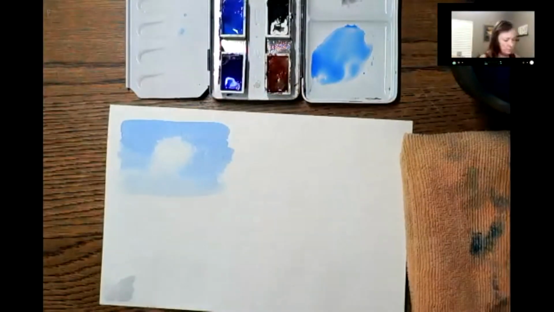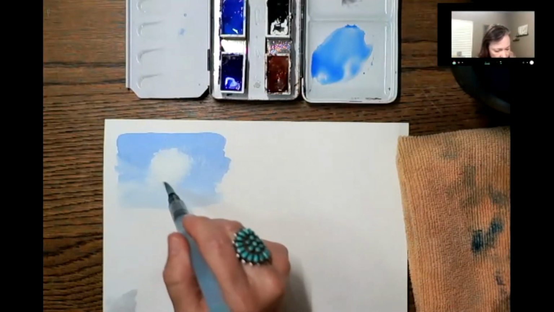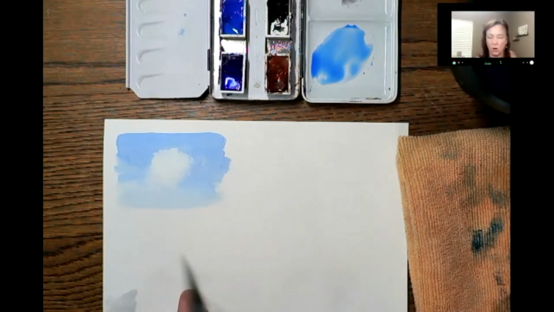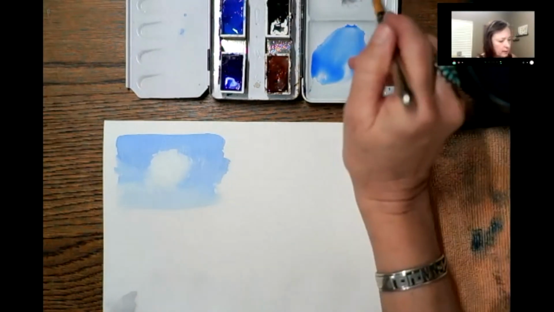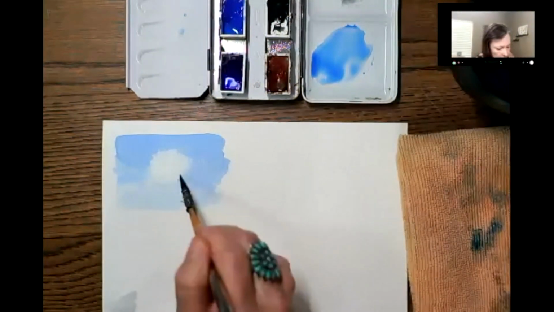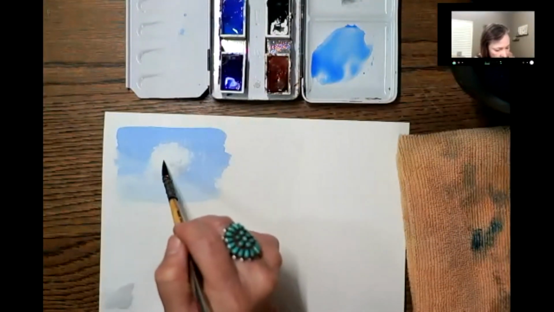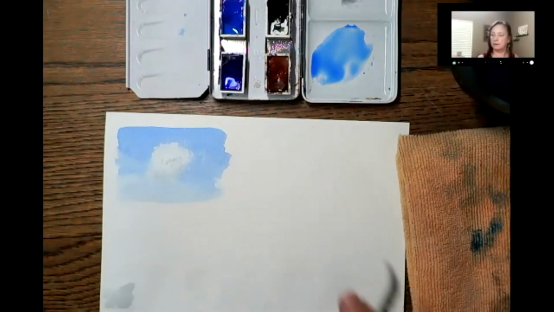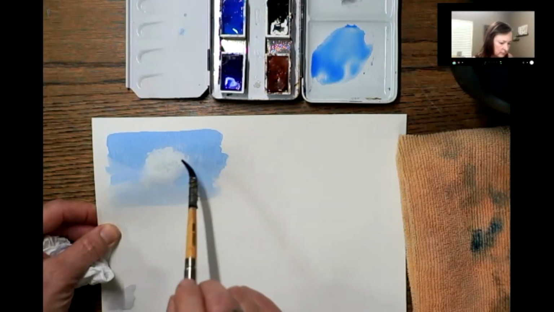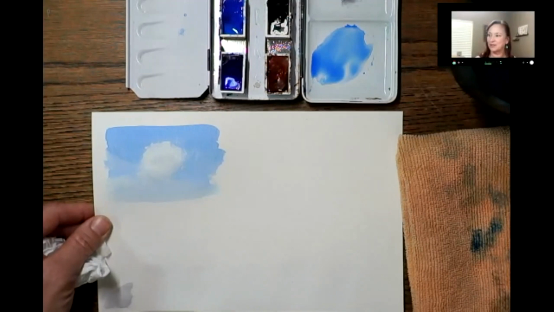So this is going to be a cumulus cloud. And so I'm going to give it a little gray at the bottom. I'm re-wetting it with clean water, and I'm going to drop that in so it spreads, so it's nice and wet. And look at that. That makes a nice puffy cloud that instantly has dimension. So that's a really fun way to do it.